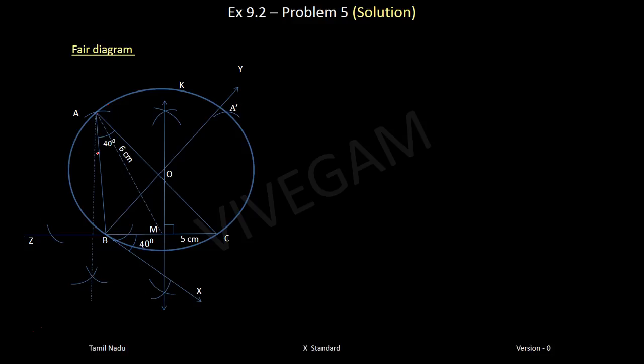Okay, so this is the altitude of the triangle, and measuring this, it is 3.8 centimeters. Let's name this intersecting point as E. So AE is an altitude and the length of AE is 3.8 centimeters. Only this depth is extra here.